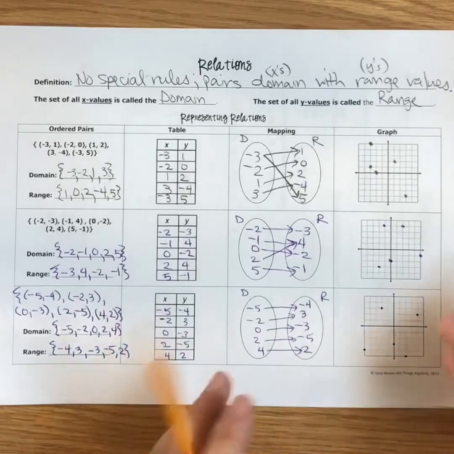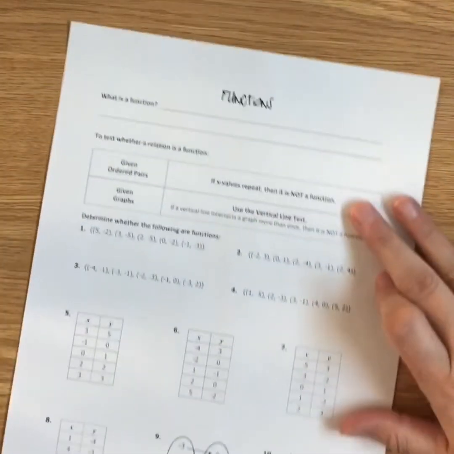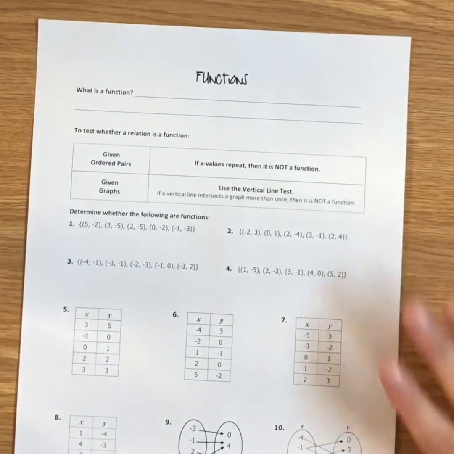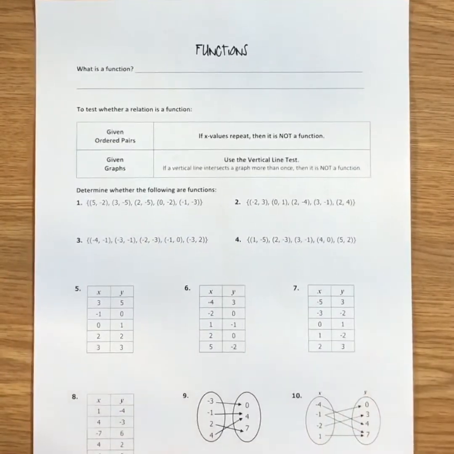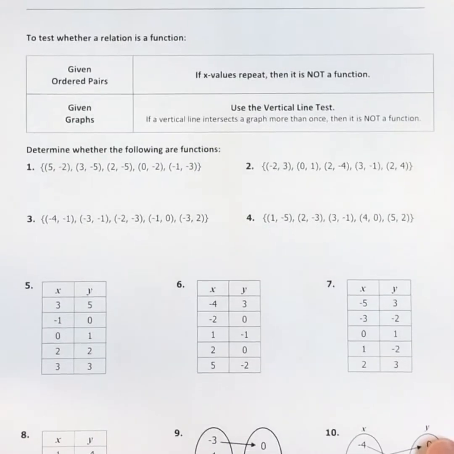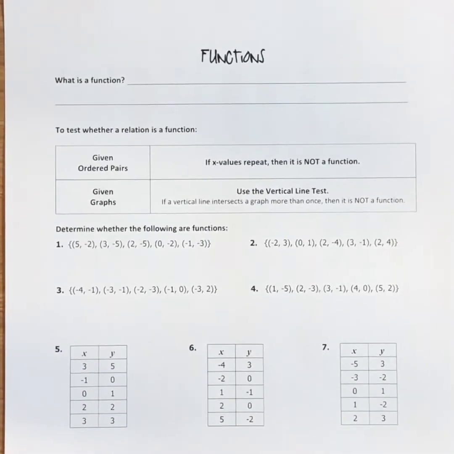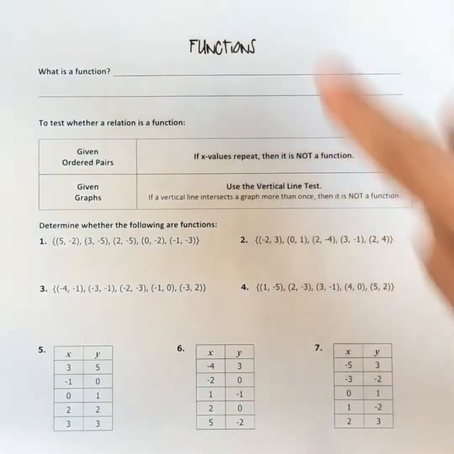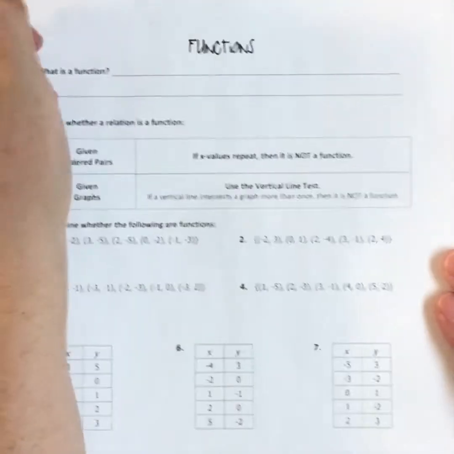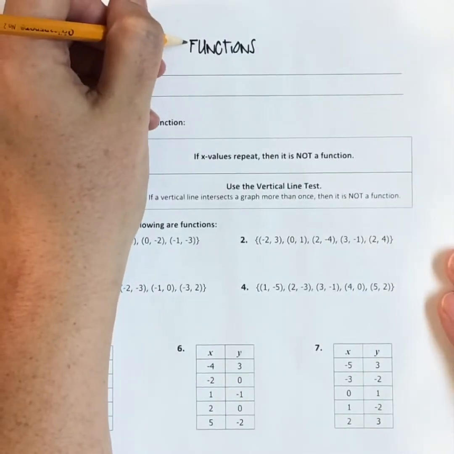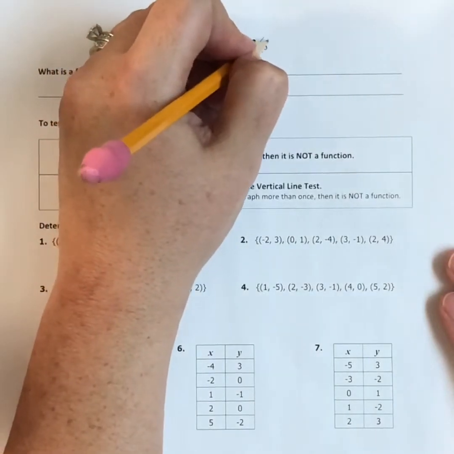Pause it if you need a little more time, but let's look at the functions. And what we talked about with relations is there was no special rule. Relations are like all apples, and functions are like the Granny Smith, where not all apples are Granny Smith, but all Granny Smith are apples. So you want to think of functions as kind of the smaller set.